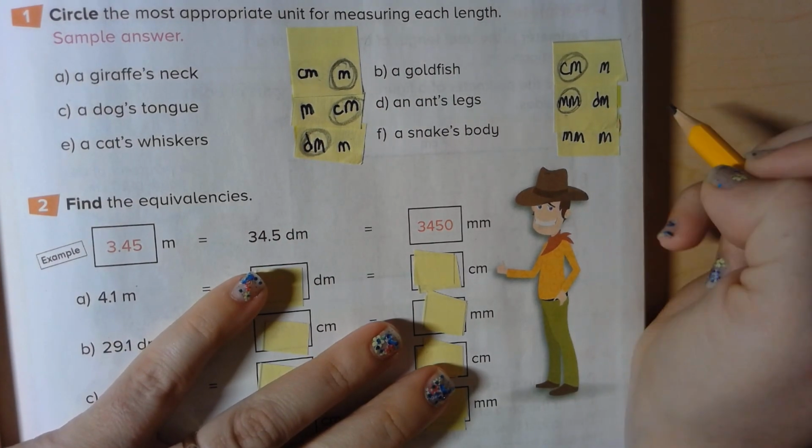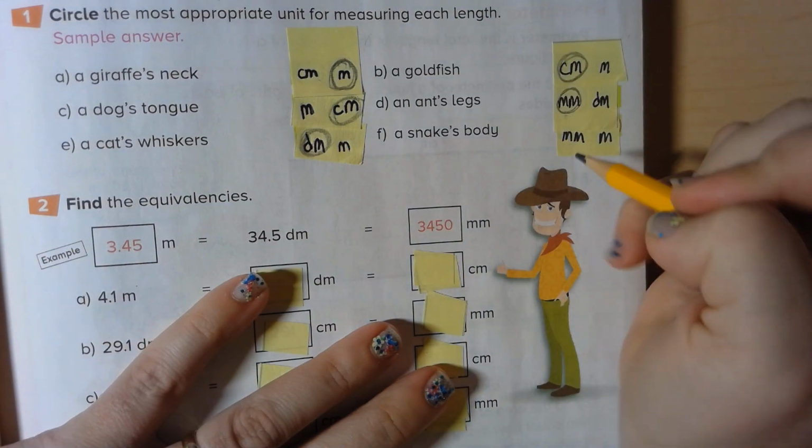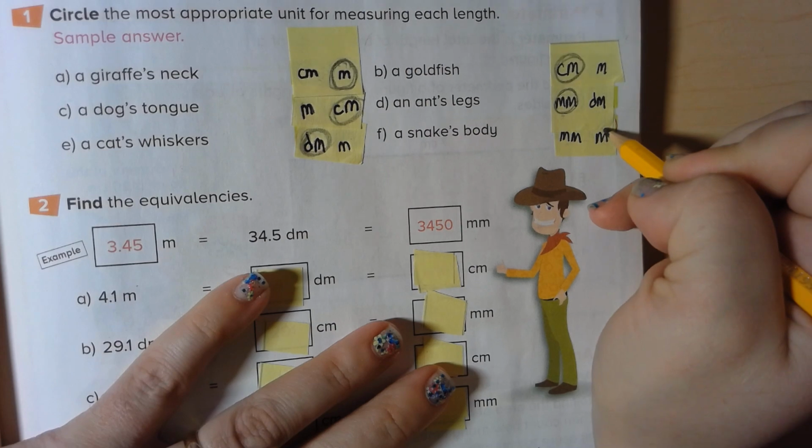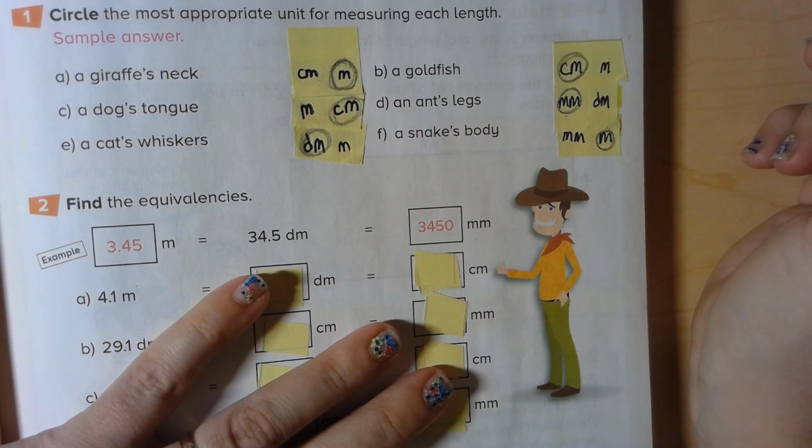Oof. I wonder which one they chose. I'm curious. I'm going to go with meter, just because I think snakes are pretty long.